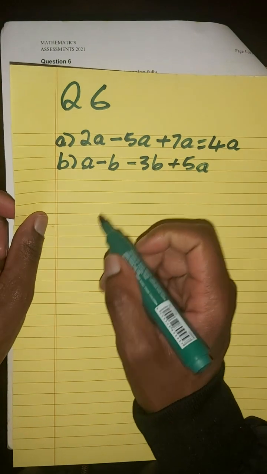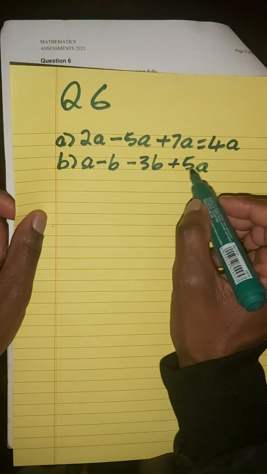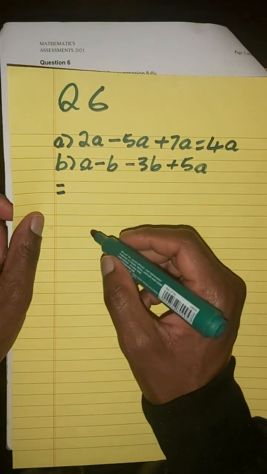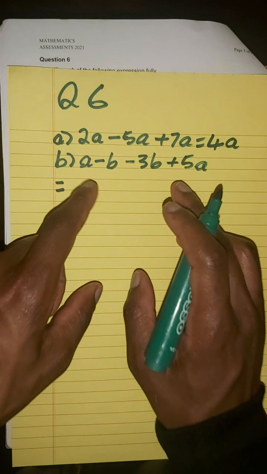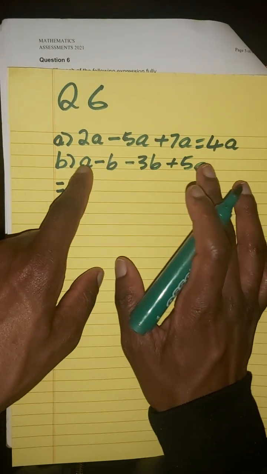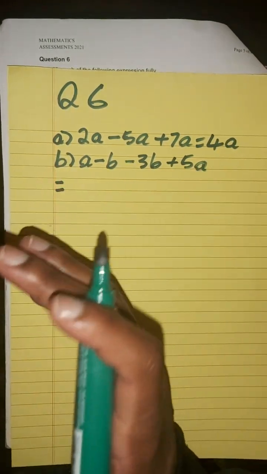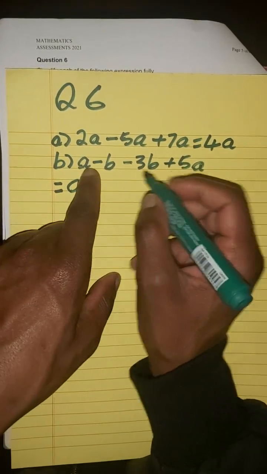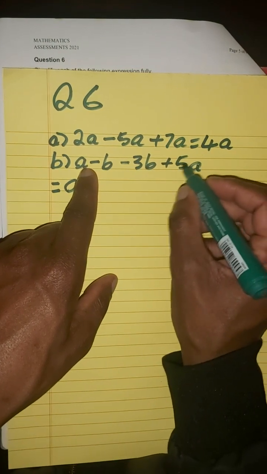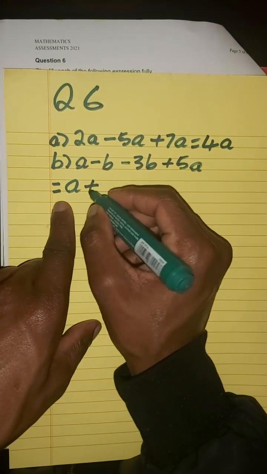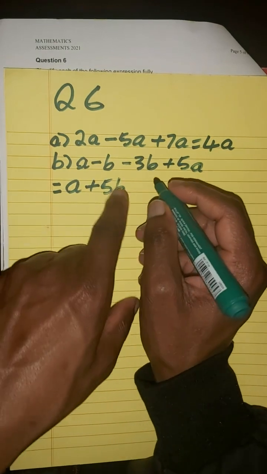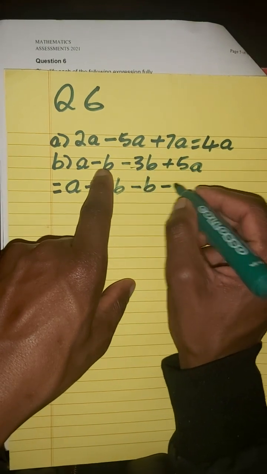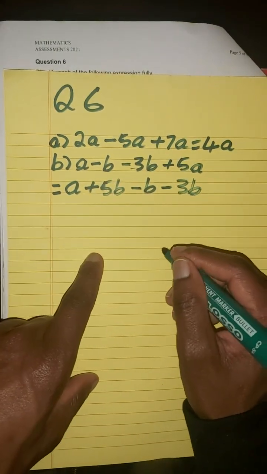So here guys, I have a minus b minus 3b plus 5a. What I'm going to do here is to firstly group my like terms. Grouping my like terms means that I'm taking terms that have the same variable and putting them together. Okay, so I have a first. I look for another term that has a, and that term is plus 5a. I put it here. What comes after is negative b. Then we also have negative 3b. I've grouped my like terms.